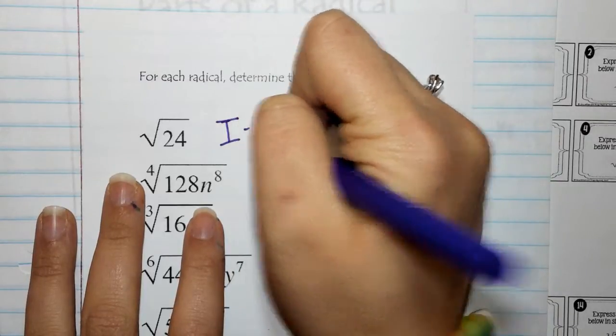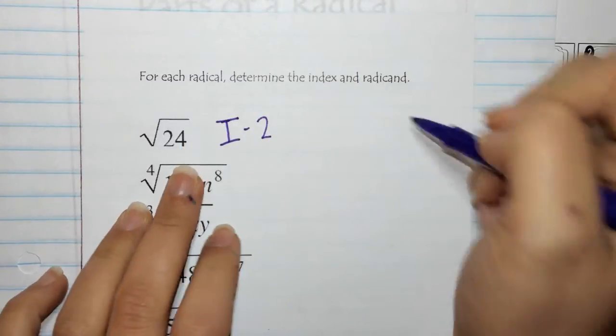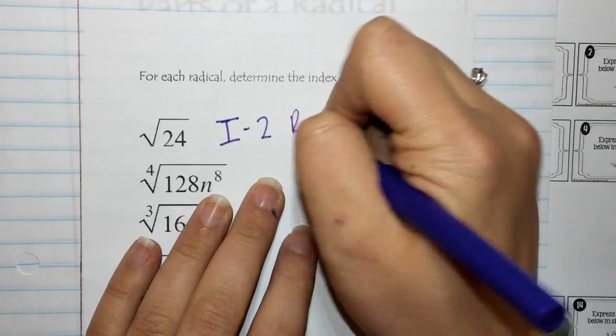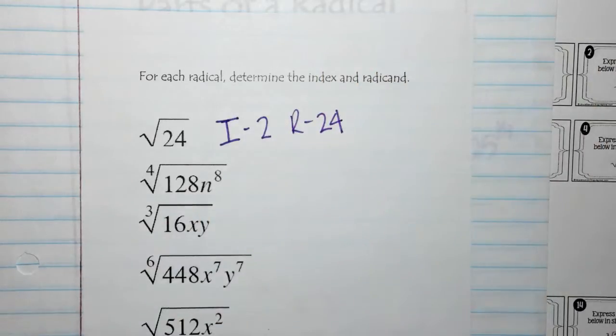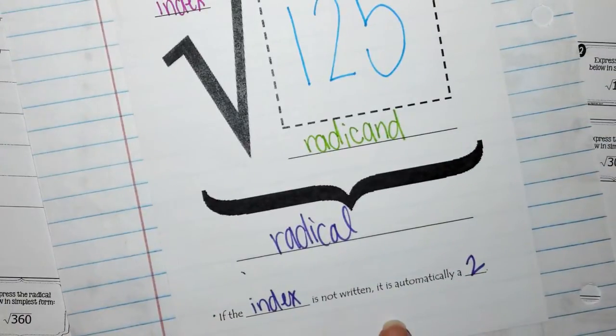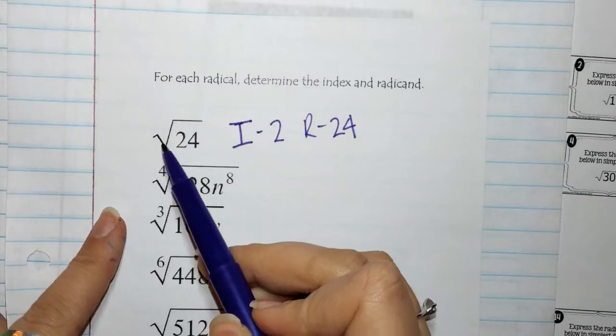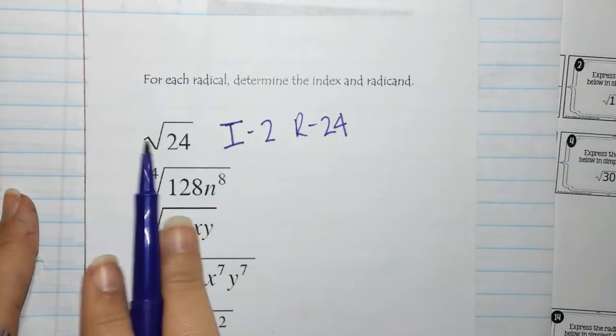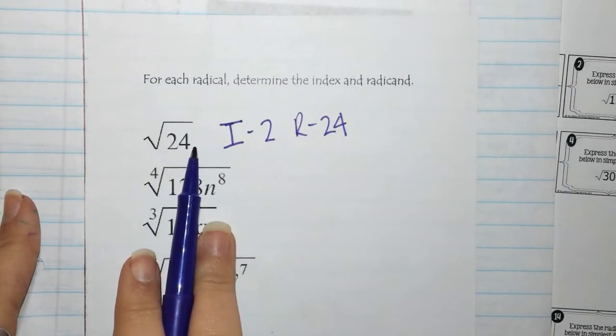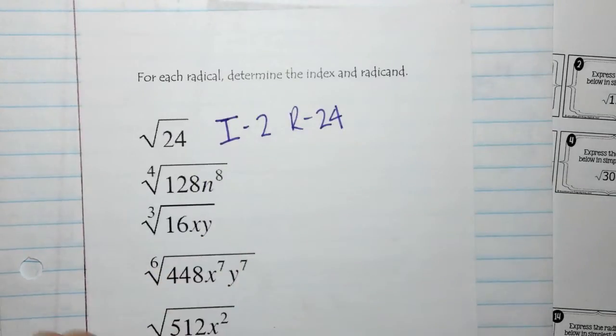And the radicand? 24. Fantastic. If the index is not written, it is automatically a 2, and we would say the square root of 24.